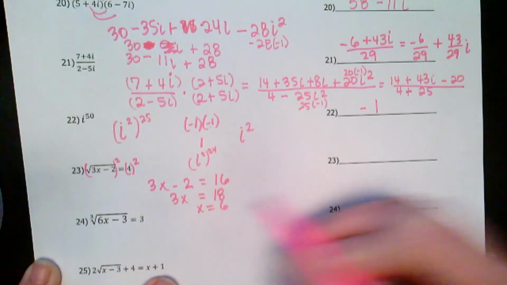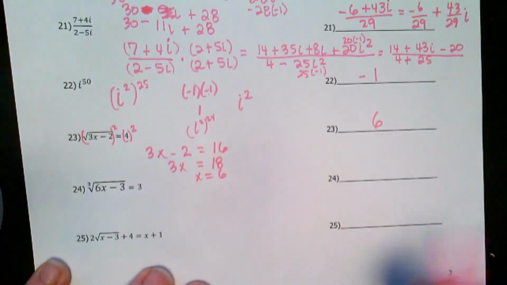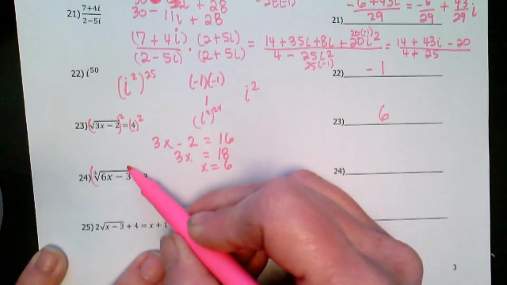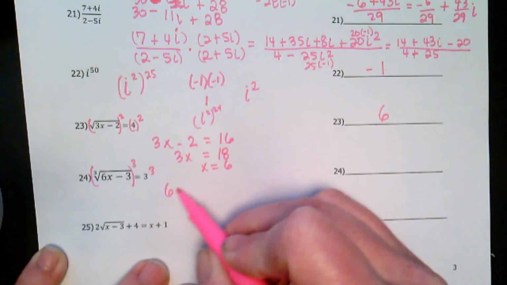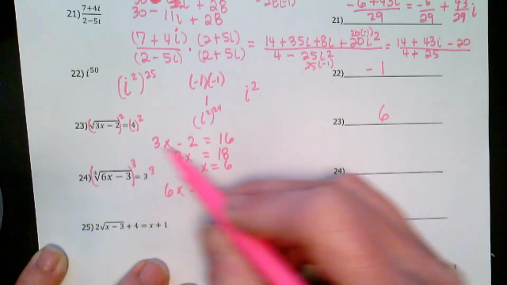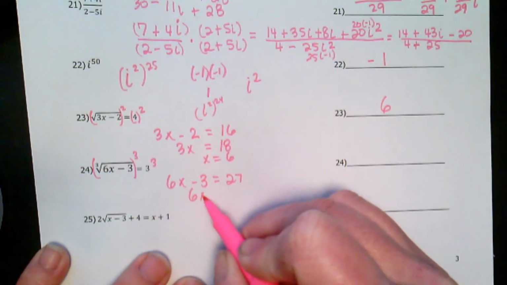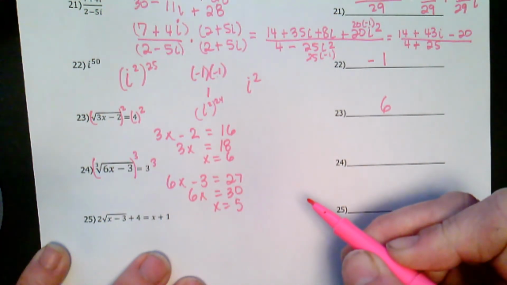So our answer is 6. On this one, to be able to get rid of our radical, since it's to the third, we're going to raise it to the third. That gets rid of the radical sign. And then 3 times 3 times 3 is 27. Bring this over. So x is 5.